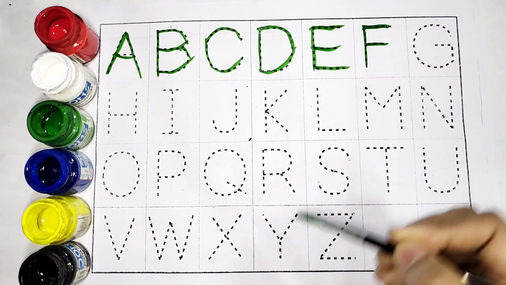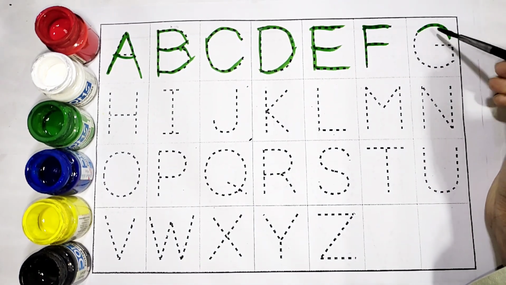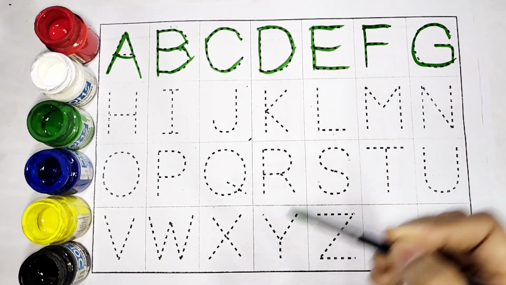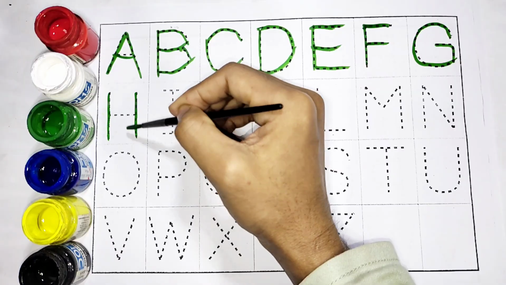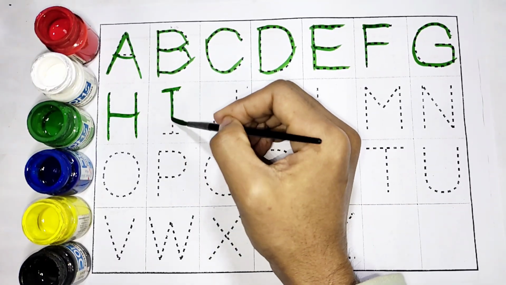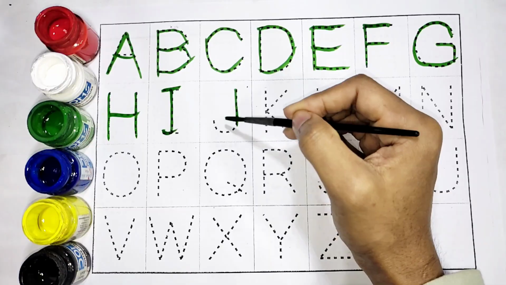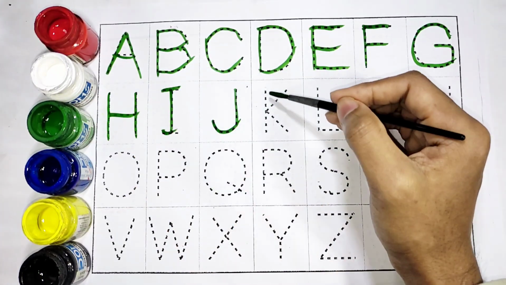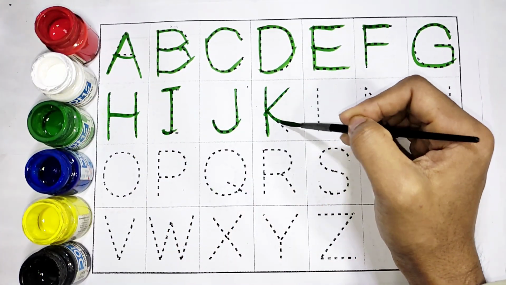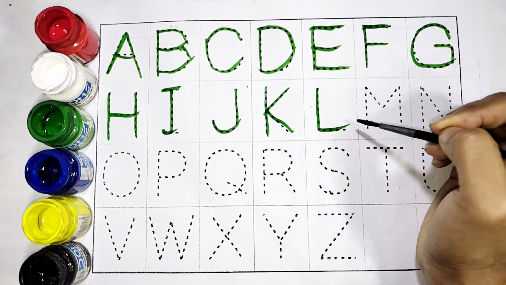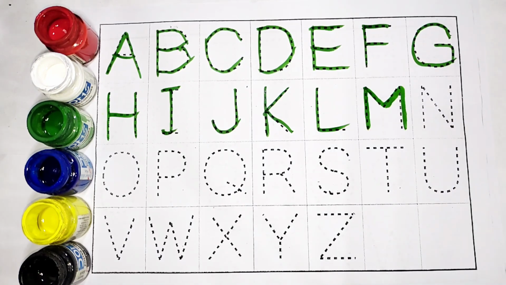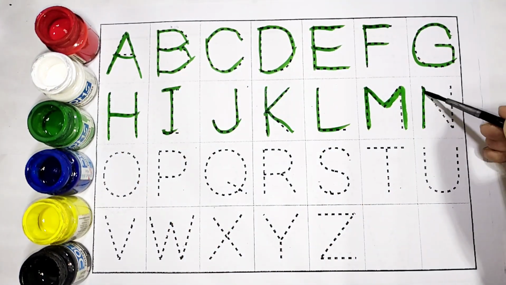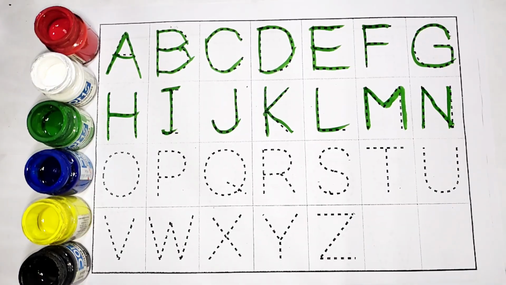Kids, the next one is F for fish, F for fan. G for goat. The next one is H. And the next one is I for eyes. J for joker. K for kite. L. M for moon. N for nose. Now we're using the color of blue.